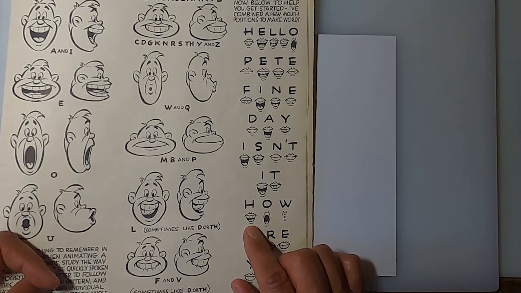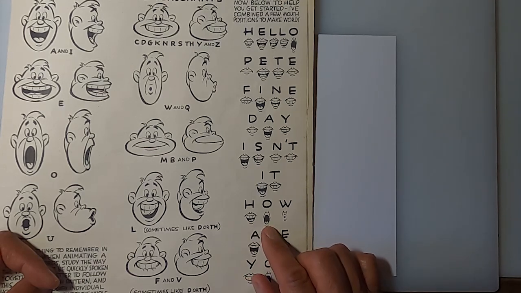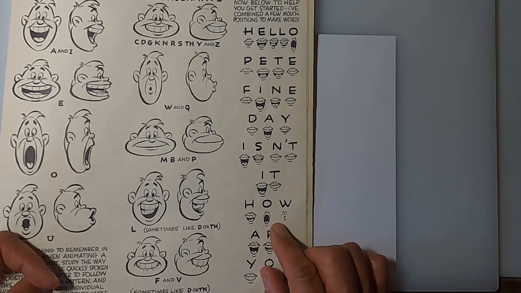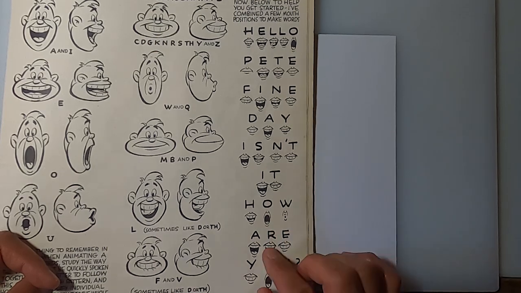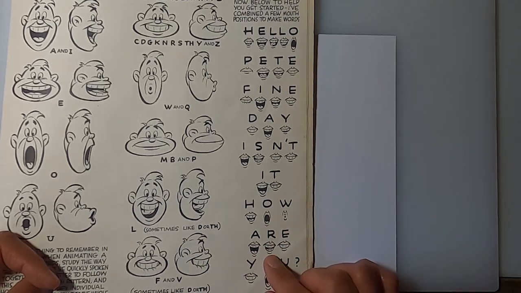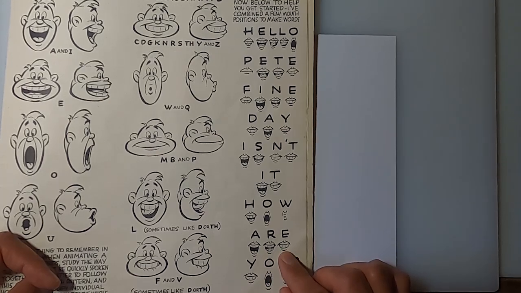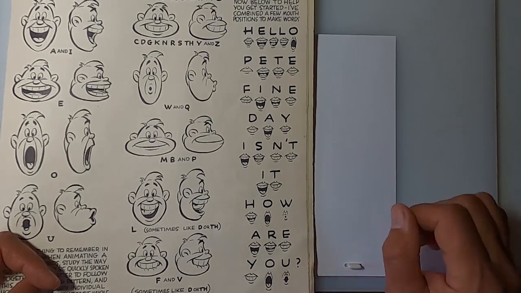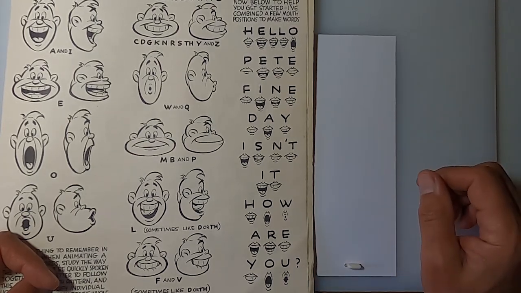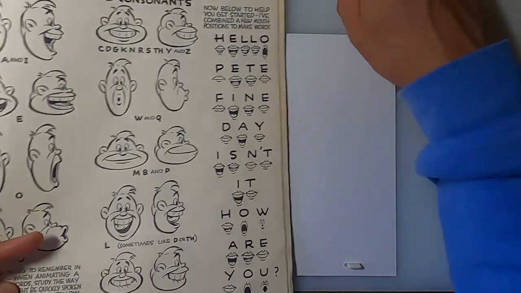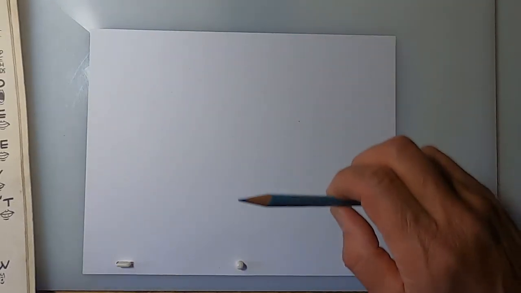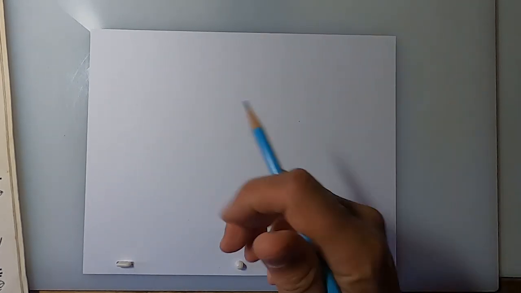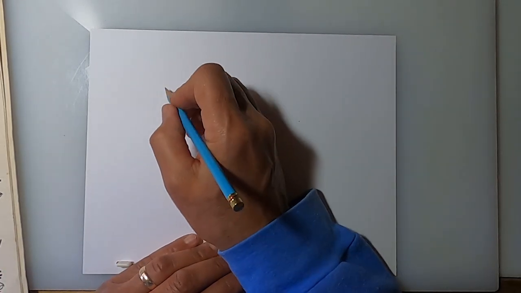For how are you, for the H, we go kind of wide, and then we go this ow, close down to the ooh. Open wide for R, start to close, and go back to just teeth for the final E. U, keep that mouth here, go U. Start to open wide, and then go down for this ooh. That's the basics of doing lip-sync, as we call it. So let's see if we can do some of those mouth shapes. And let's practice a little bit.